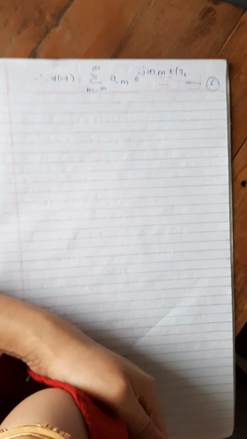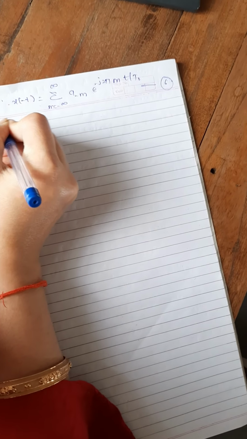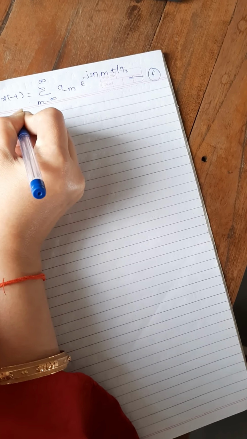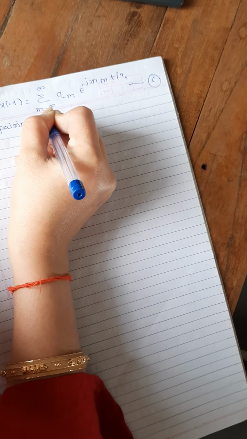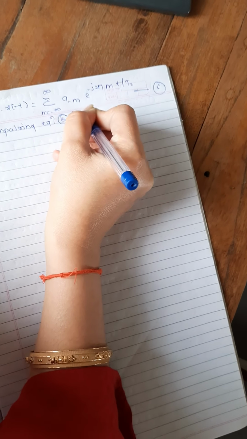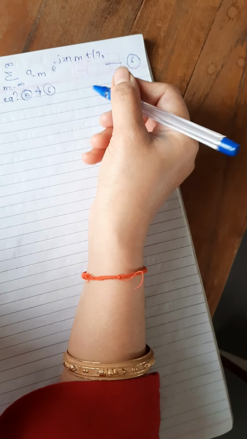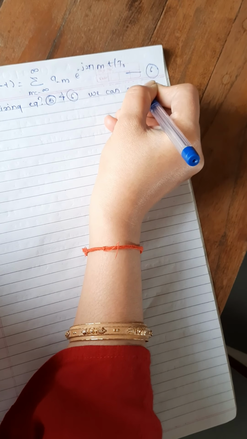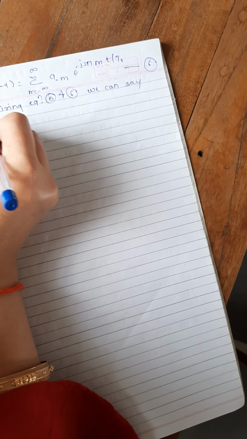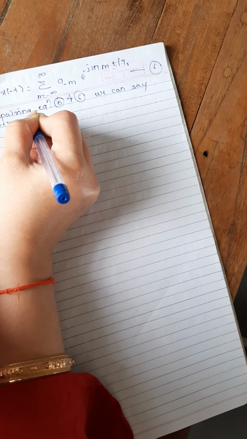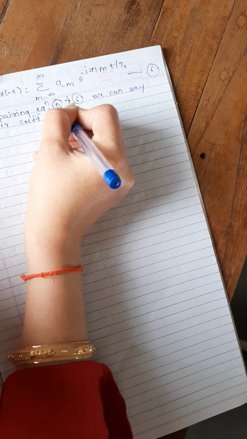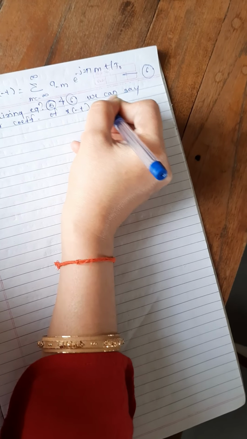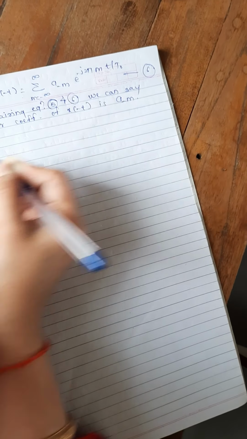Okay, so we compare equation 5 and 6. So we can say Fourier coefficient of x of minus t is a of minus m.